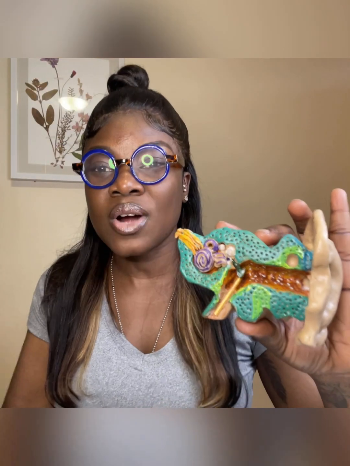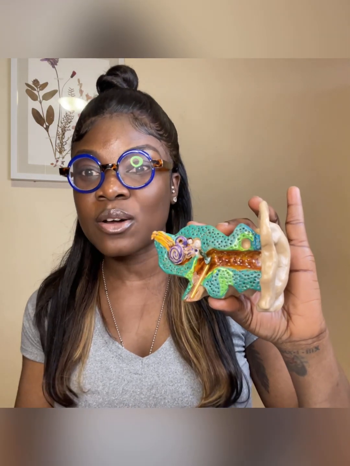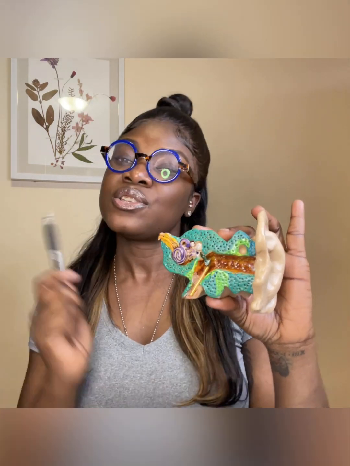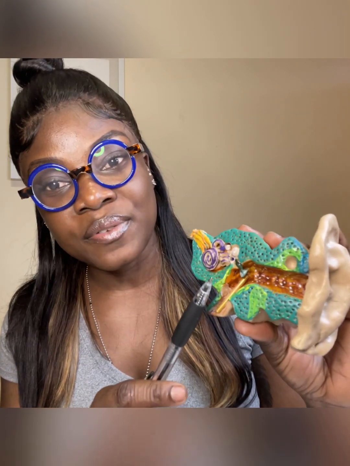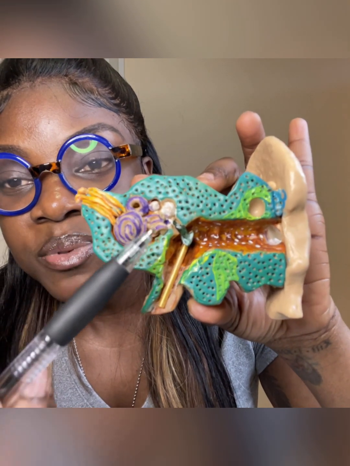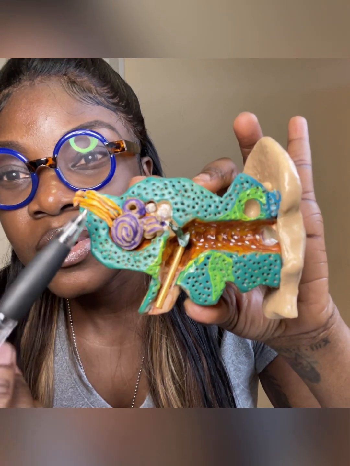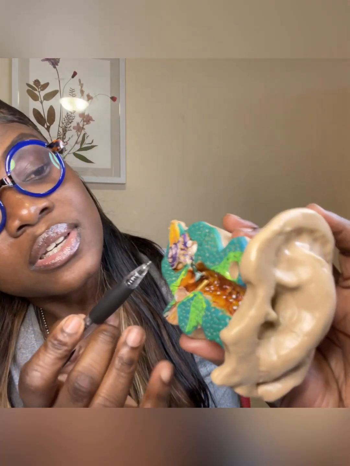This means that the ossicles need to work extra hard to increase the sound by 20 times to get to the cochlea. And this brings us to the inner part of the ear, which is the cochlea. This is the cochlea. The cochlea is represented by this purple snail-like shape. It is accompanied by three circular rings.